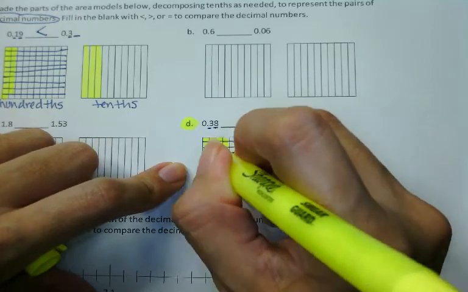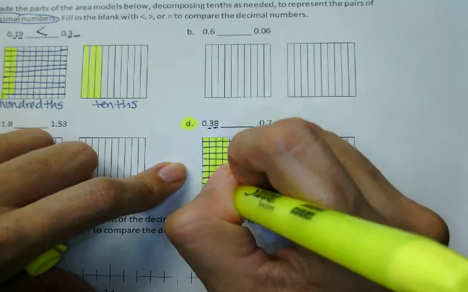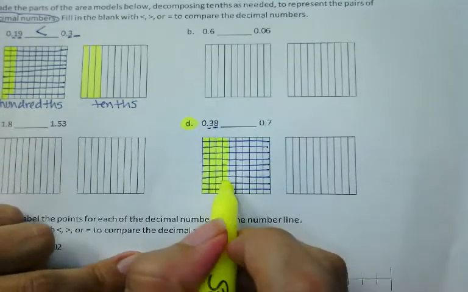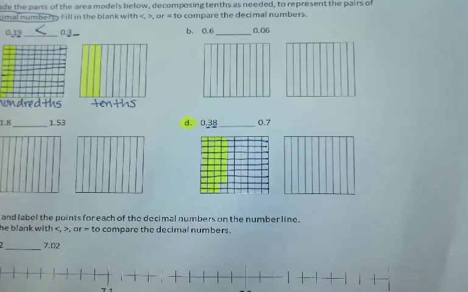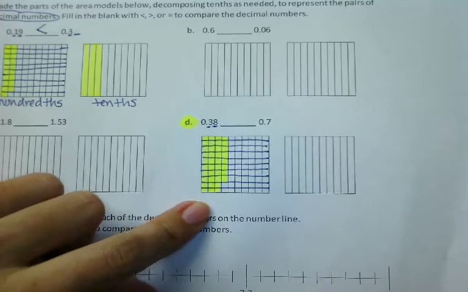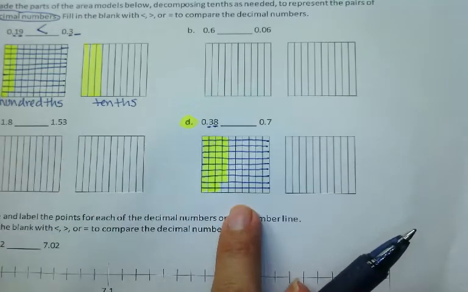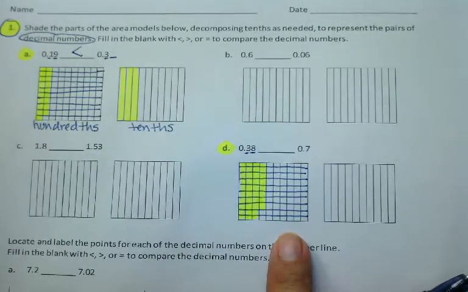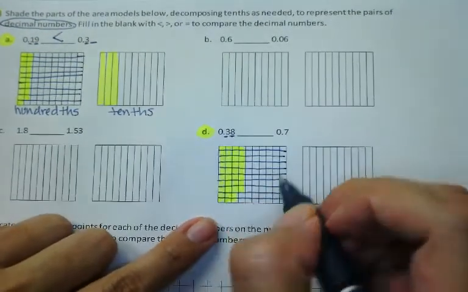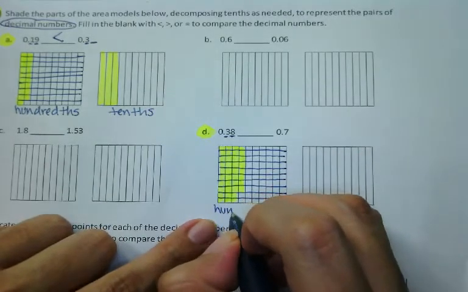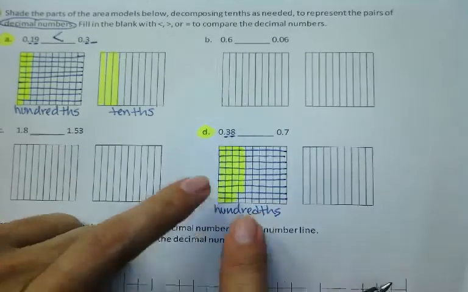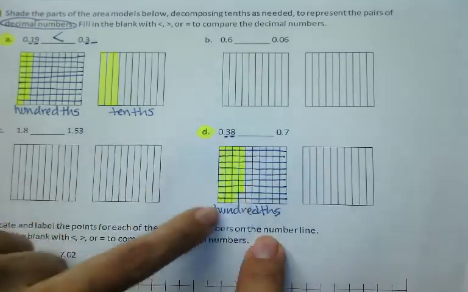So please, boys and girls, when you're doing this part in your exit ticket, make sure you count, because it does matter how many you are shading. That's part of showing your strategy for the exit ticket. So for exit ticket question number 1, come back to these two, because they're going to help you answer those. So this model, we were able to partition into hundredths. So that's 0.38 shown in my model.